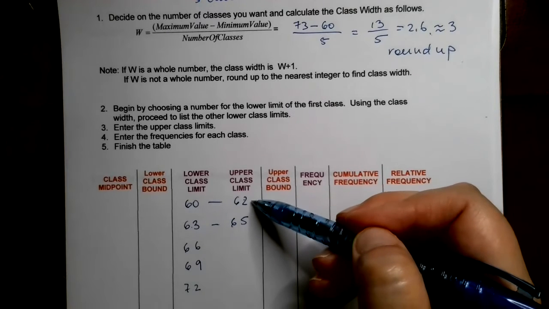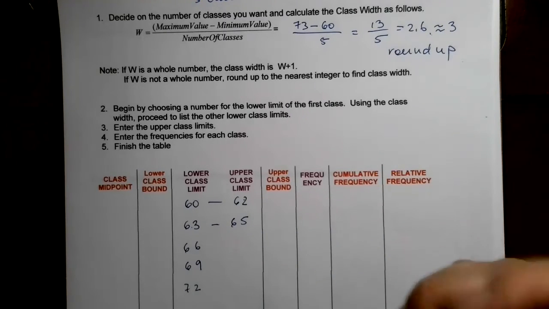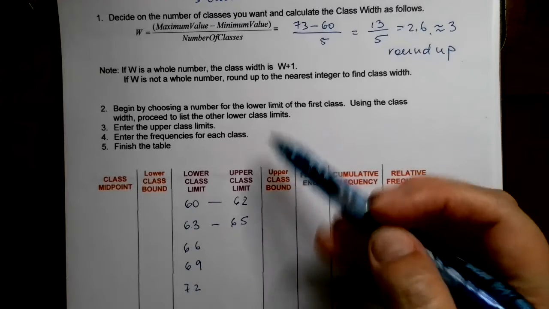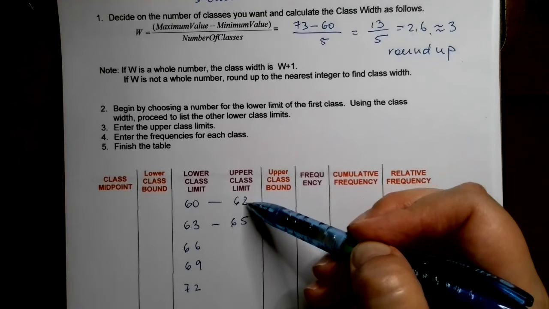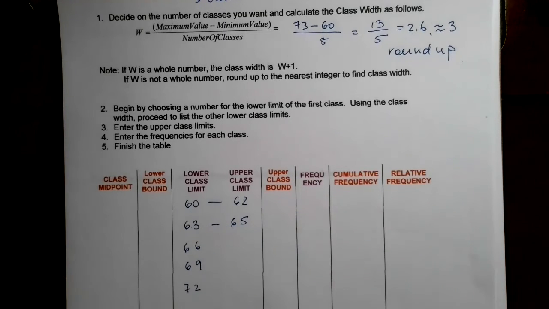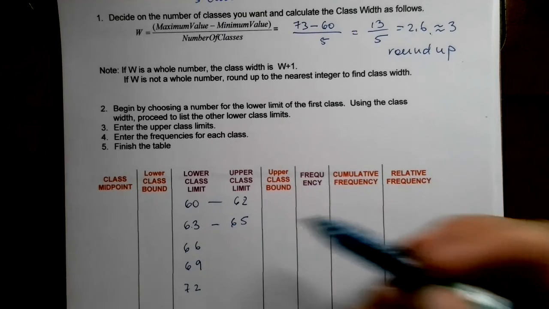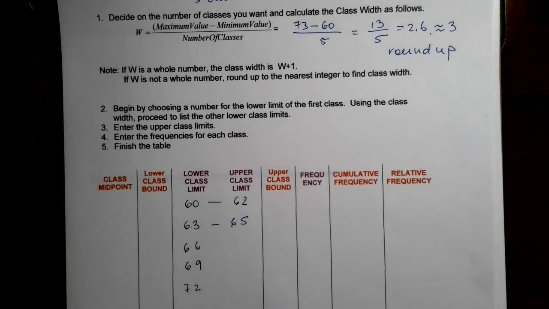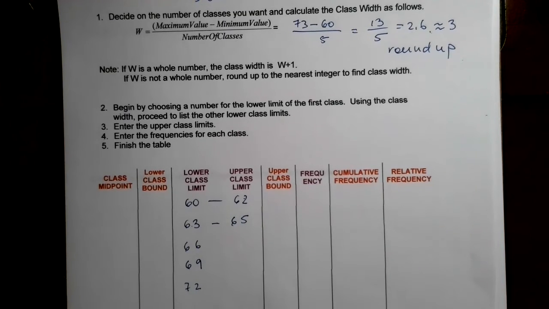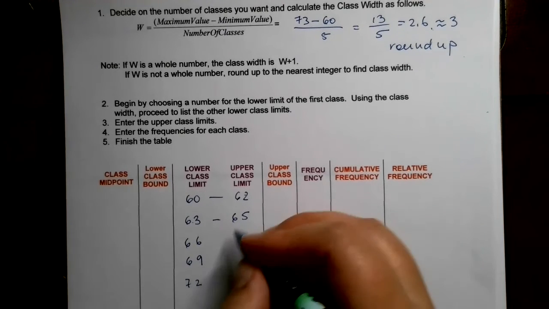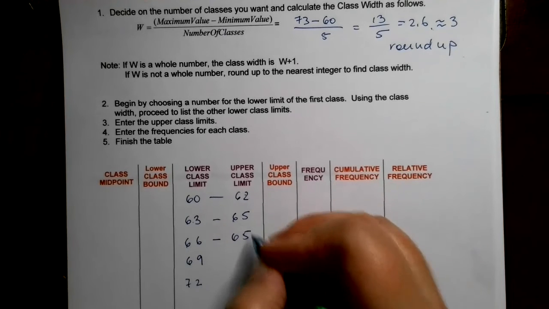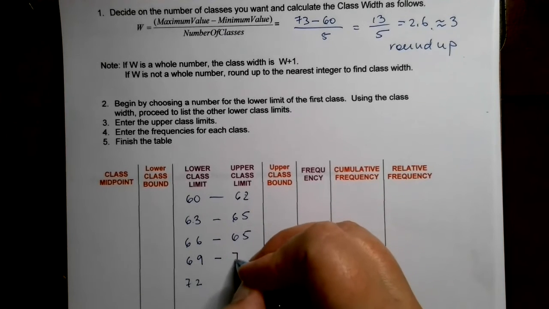So there is nothing left out, no data values left out. That's very important. Between 62 and 63, there is no data because our data is discrete. So we're good. Nothing is left out, and at the same time, nothing overlaps. So we're going to continue this pattern to figure out our upper class limits for the rest of our classes.